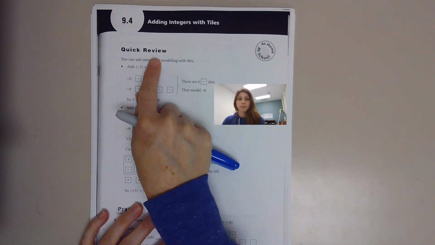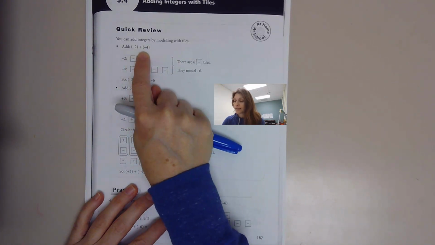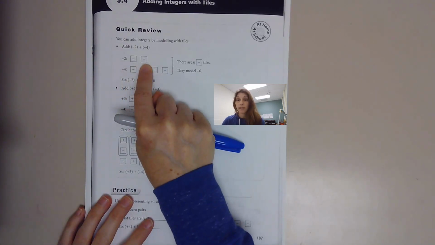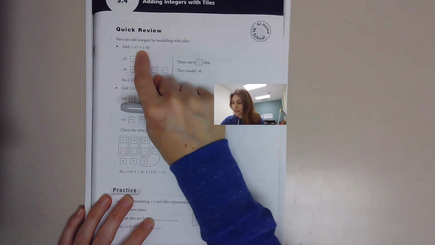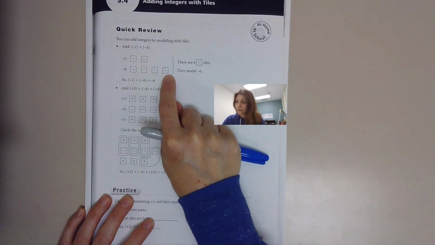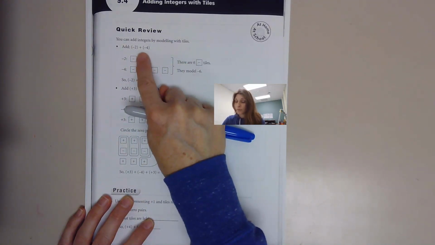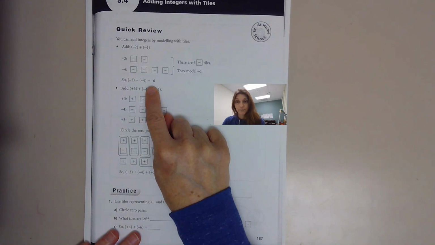Okay, so quick review. You can add integers by modeling with tiles. Add -2 plus -4. So what you do is you just draw them out. -2, there's two negatives here. Plus -4, you add in 4 more negative tiles. Don't get confused by looking at that and going, oh, it's a plus sign, I have to add in 4. You're adding in 4 more negatives. So you add in your 4 more negatives, count them all up, and you have 6 negative tiles. So -2 plus -4 is the same thing as -6. Okay?